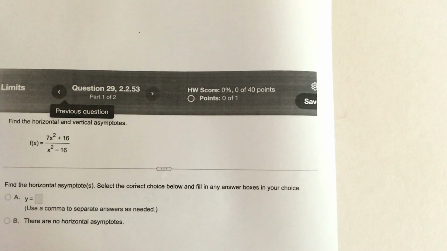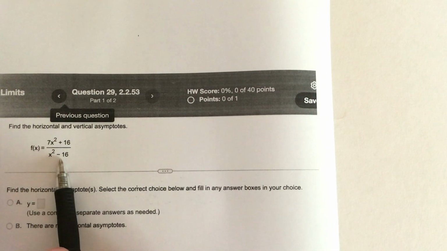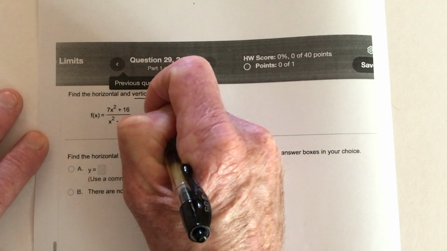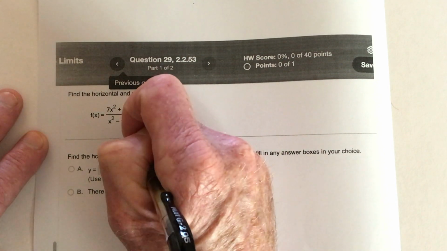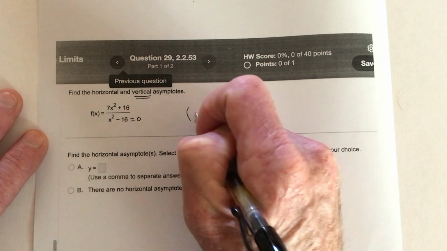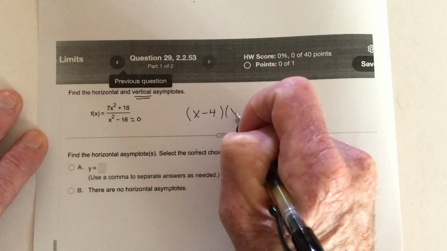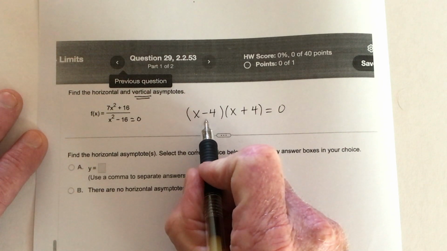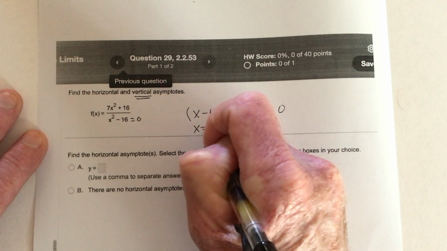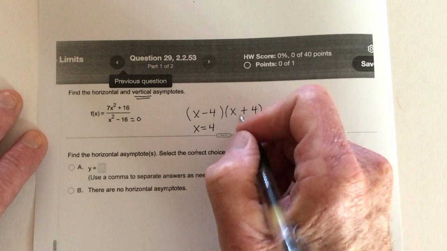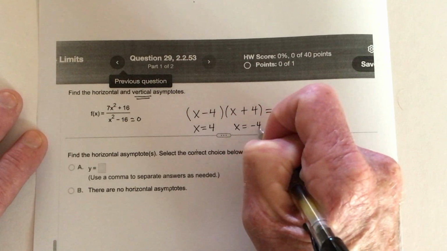And number 29. So this is actually like the very last one I did in the week 4 lecture. So vertical asymptote, I always start there because that's very easy to do. You just put the bottom equal to 0. And then this you could factor as x minus 4 times x plus 4 because that's the difference of squares. When you set this one equal to 0, you move the 4 to the other side and it's going to be x equals 4. When you set this one equal to 0, you move the 4 to the other side, it's going to become x equals -4.